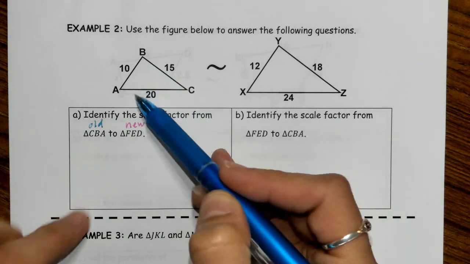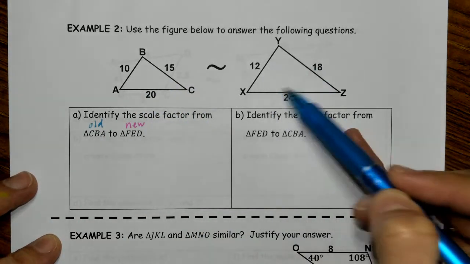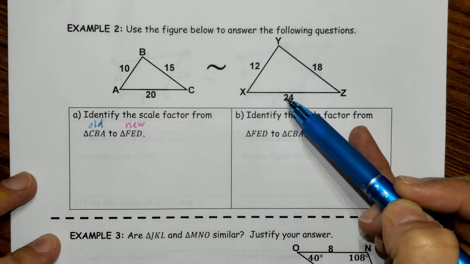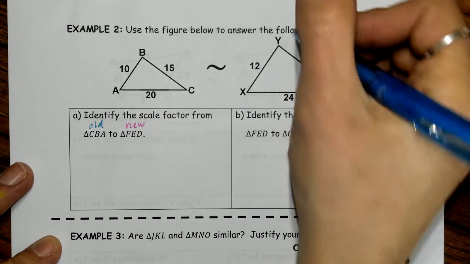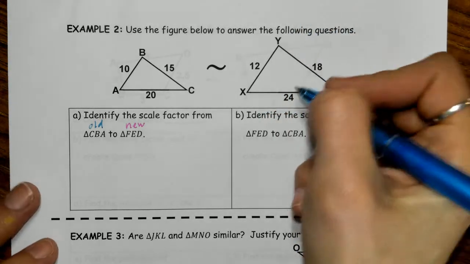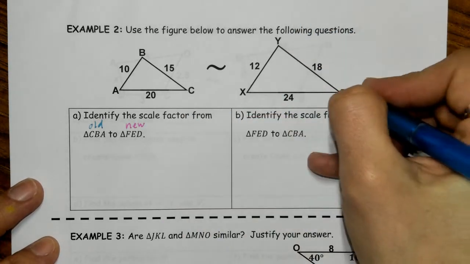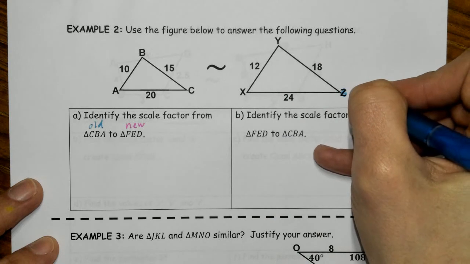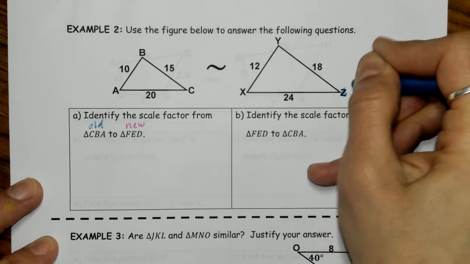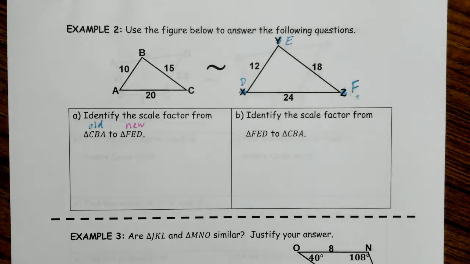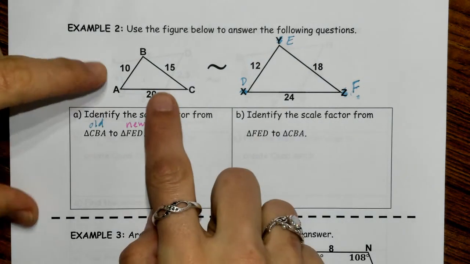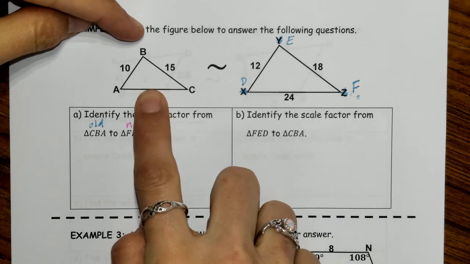Okay? And our old or original, we're going from triangle CBA, which is right here, to triangle FED over here, which actually I just now realized in this video, I will make sure to make this correction on your notes. Let's see, correct this. That'll be F. Sorry, I'm going to pause this and correct it. All right, correction made. So back to what we're going to be doing. We're going to be going from our old, which is right here, to here.